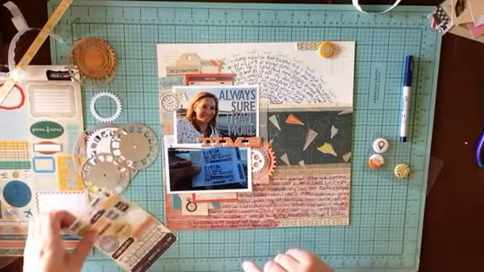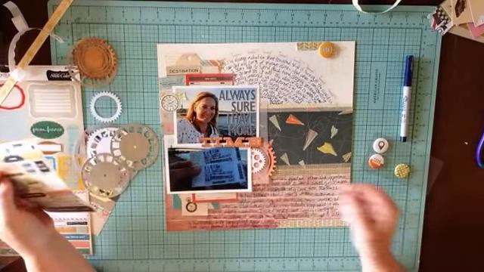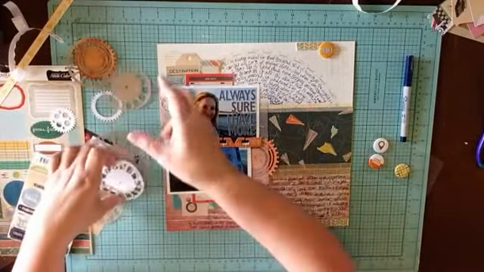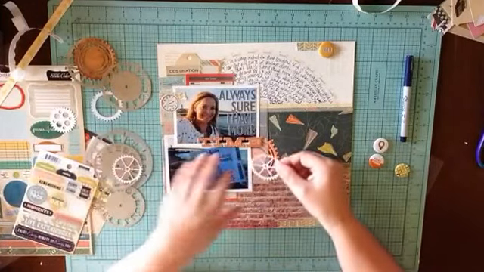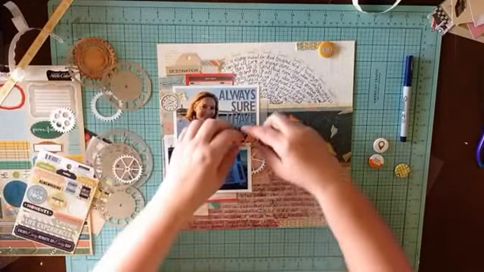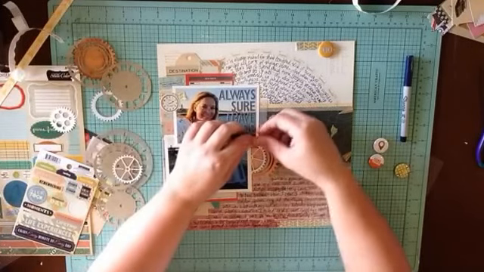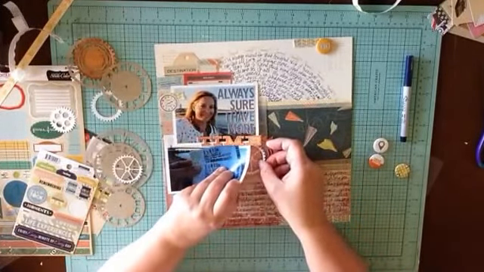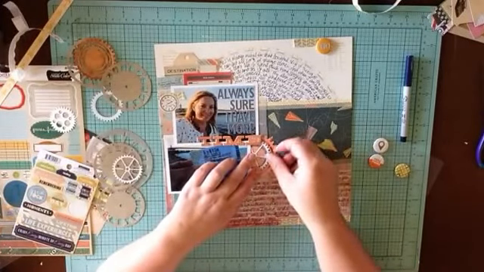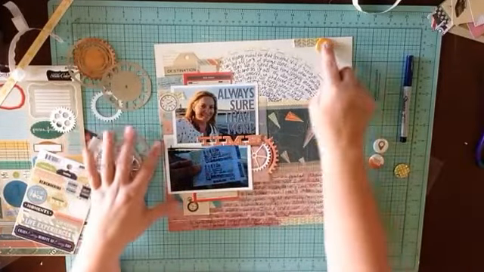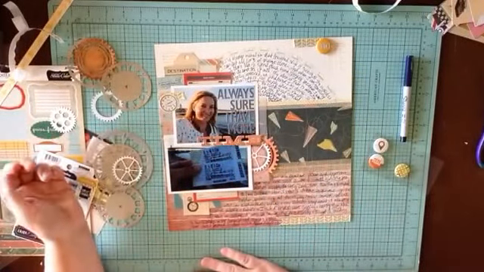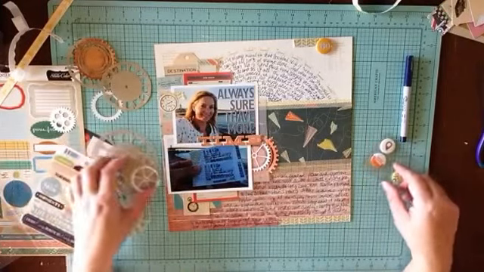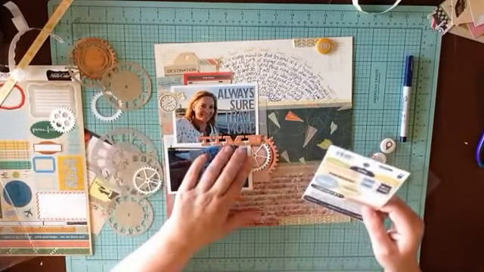Does that work? Kind of, sort of. Maybe not this color. I just like the idea of the gears, so it doesn't all have to be clocks. And I'm going to do this bad thing where I am going to have like 4 places for embellishment. That's a no-no. Don't do that. Don't be like me. Okay, that's okay.